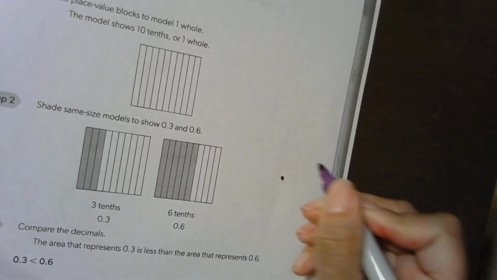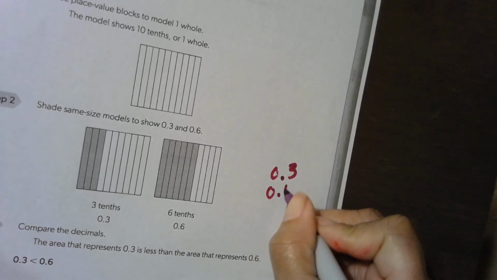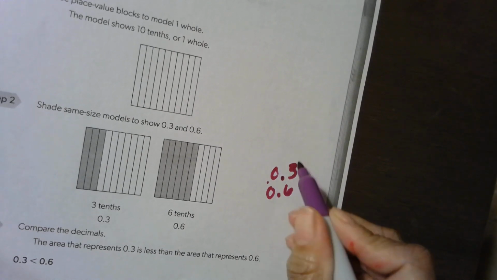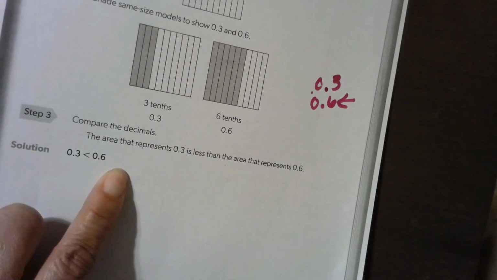We can also line up our decimal points and compare this way. And 6/10 is bigger, so our solution is 3/10 is less than 6/10.